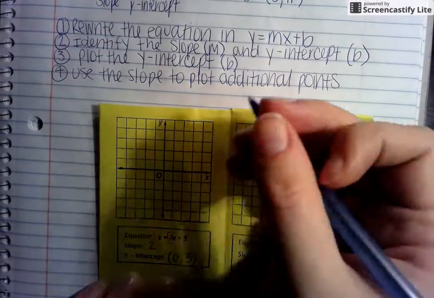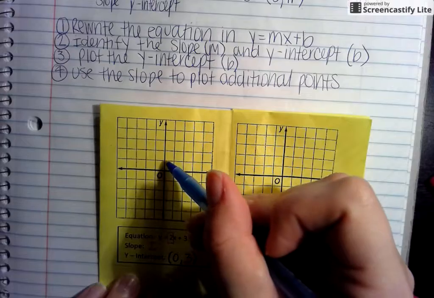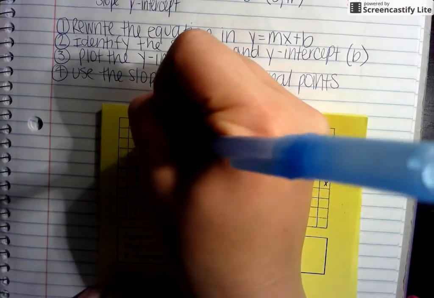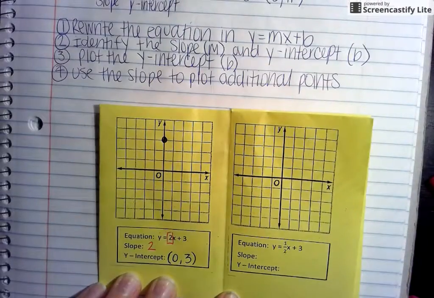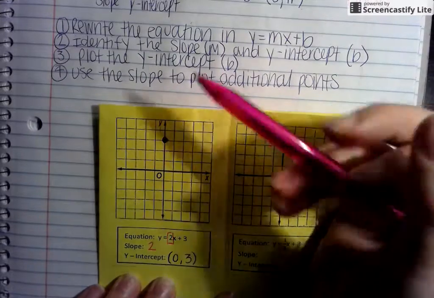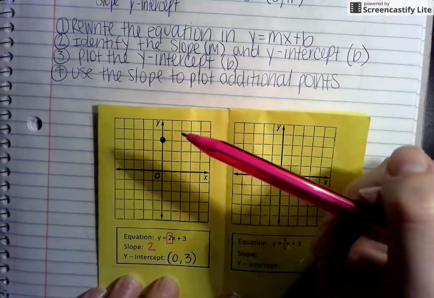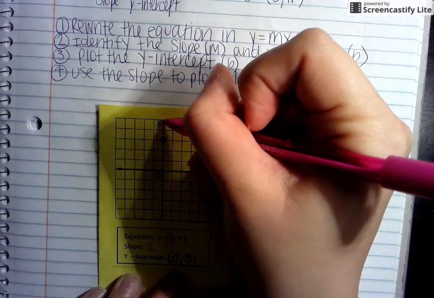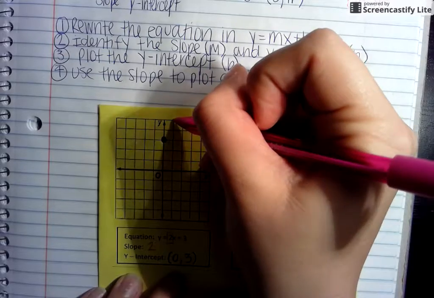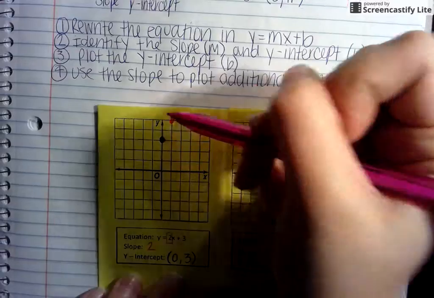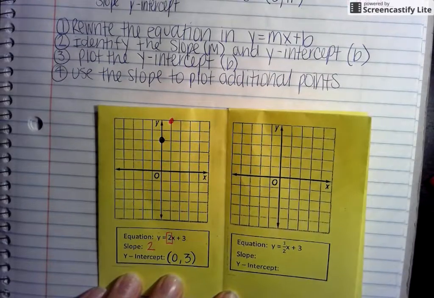So I'm going to look at my graph, and I'm going to notice this is my origin. So I'm going to go up 1, 2, 3. So that is my first point. I'm going to plot it in blue, so I'm acknowledging that's my first point. So to find the rest of my points, I have to use my slope. I'm going to start from my y-intercept, and I have to make it positive because the slope is positive. So I'm going to go up 2, to the right 1, because that would make it positive 2, positive 1. So it's still a positive slope.